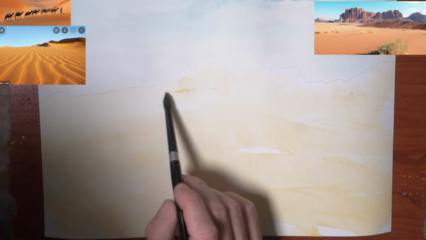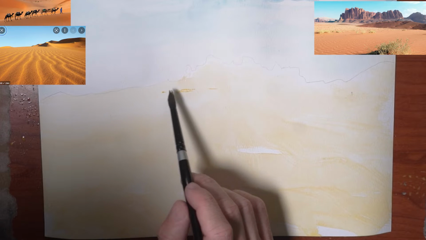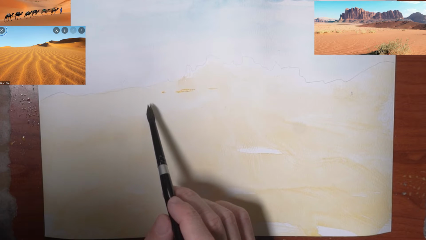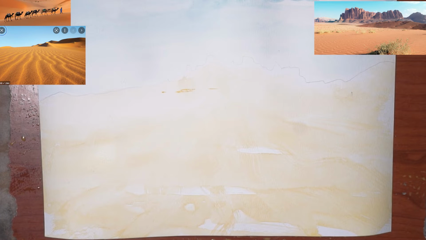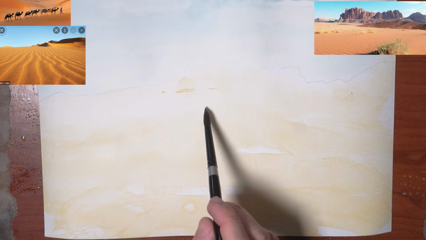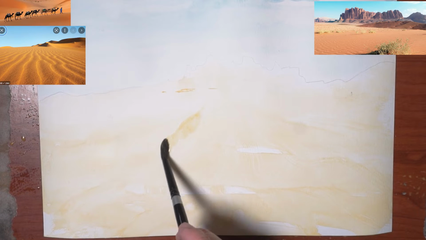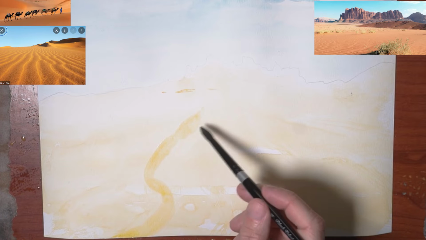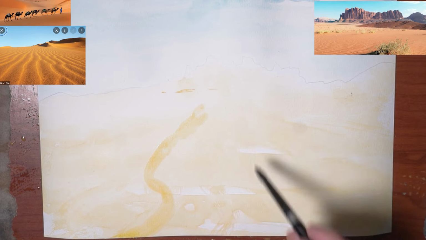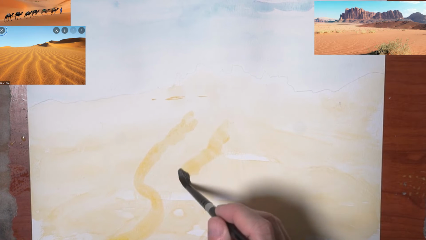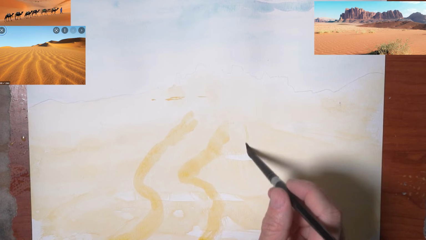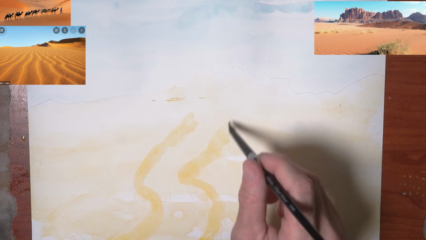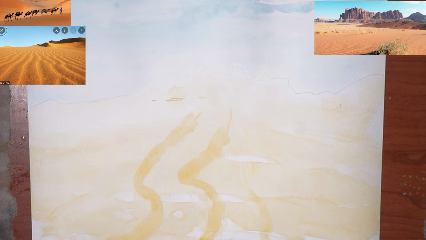I need to not do that, because now I have to start doing the little waves. I should have made it a point at the end.